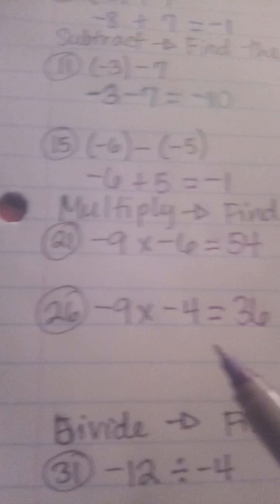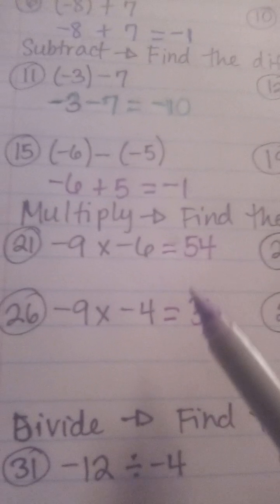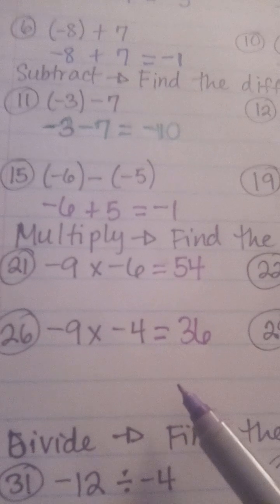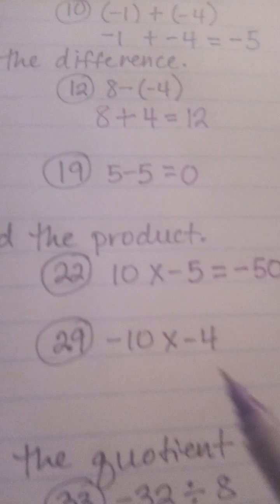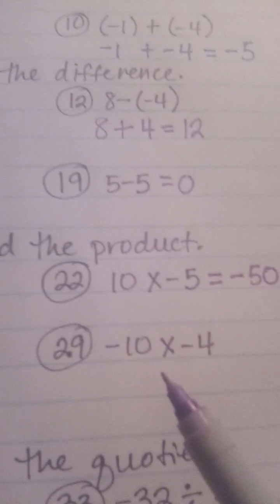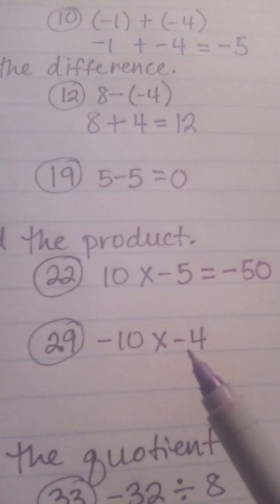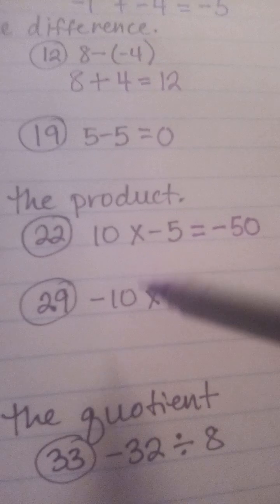Okay, let's move on. Any questions on number 26? Same as the 21, right? Not too bad, right? Okay. Let's move on to 29. Same thing. A negative 10 times a negative 4. That gives us a positive answer. And what is 10 times 4? Positive 40.